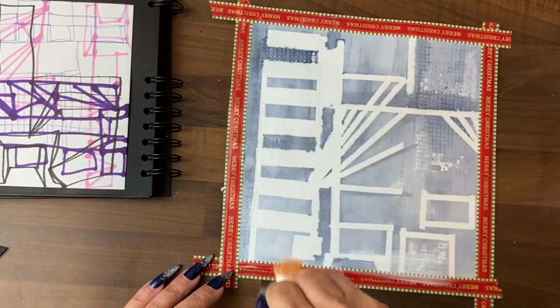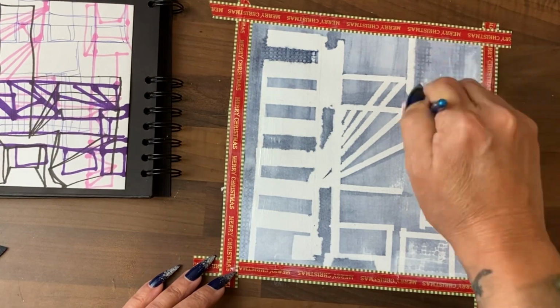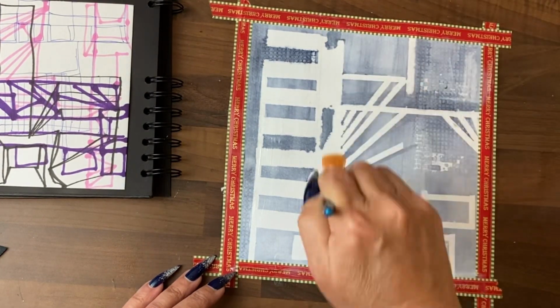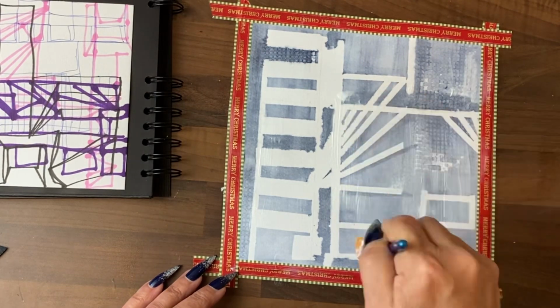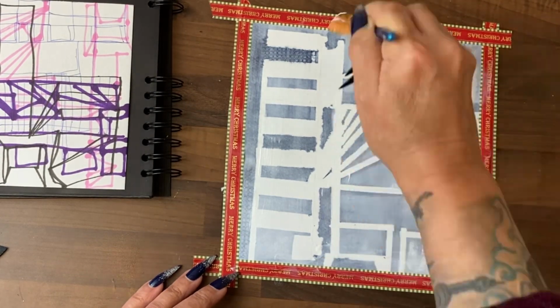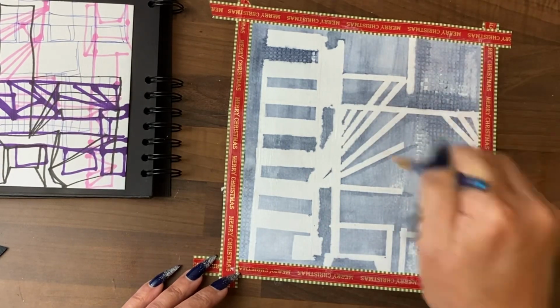In Vorticism, it's all about clean, straight lines and angles and geometric shapes. Before I can attempt to fix the lines and make them sharper, I'm just covering the whole piece with some matte medium and letting that dry.